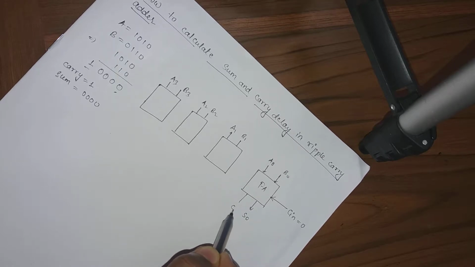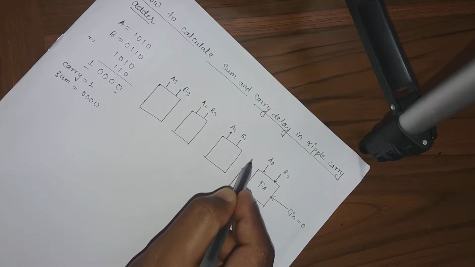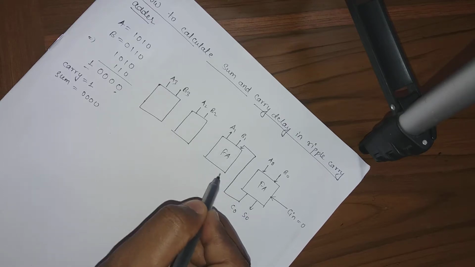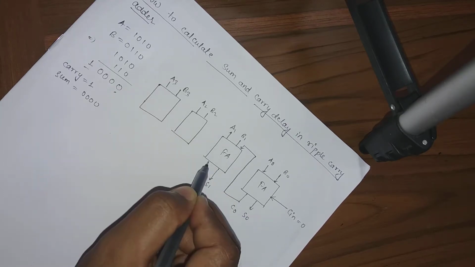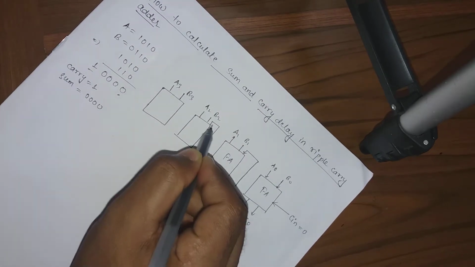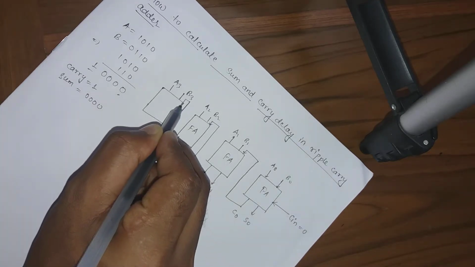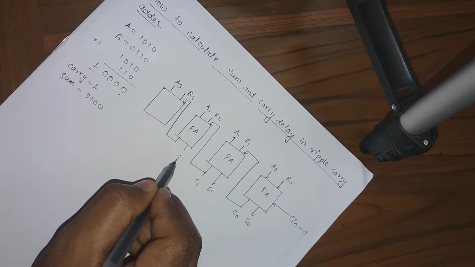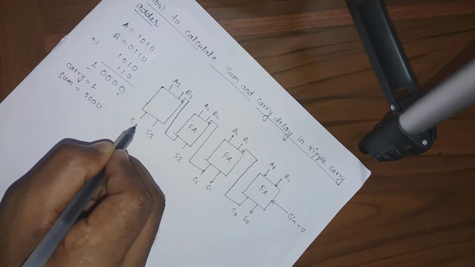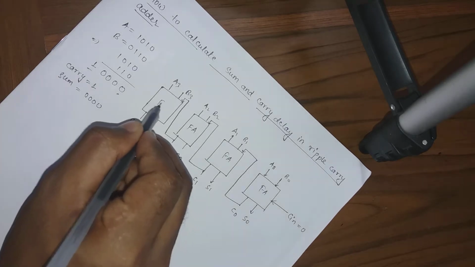Then the carry will be produced here, and this carry will be propagated to the next stage, and this will be input to the second full adder, right? So again we will be having S1 here, then C1 will be produced here. This is C1, and this will be again added here, and in the same way it will propagate here. So we will have S2 here, S3 here, and in the same way C3 here. Here C2 is being produced from this full adder.